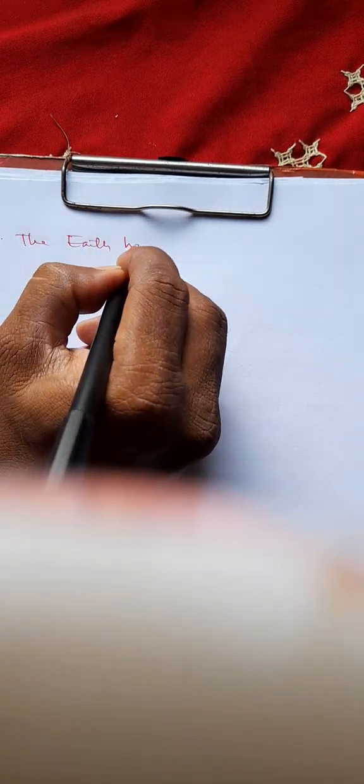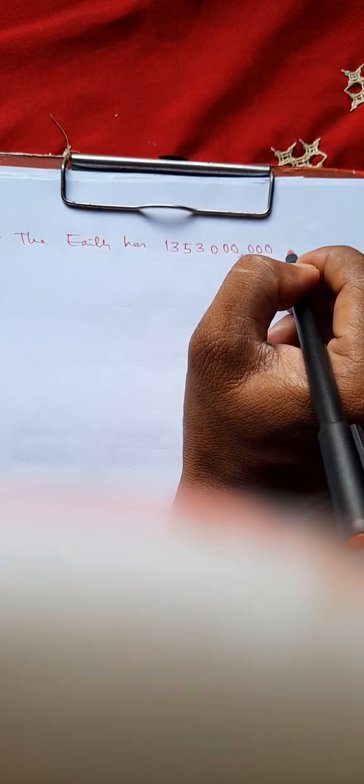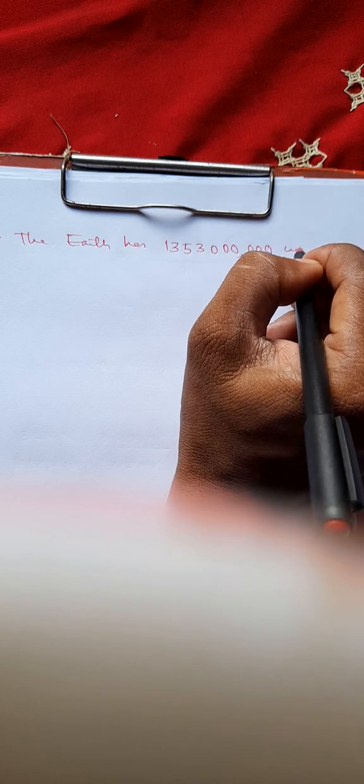Take another example from the CBSE curriculum. Say, the question: the Earth has 1353000 cubic kilometer of seawater.